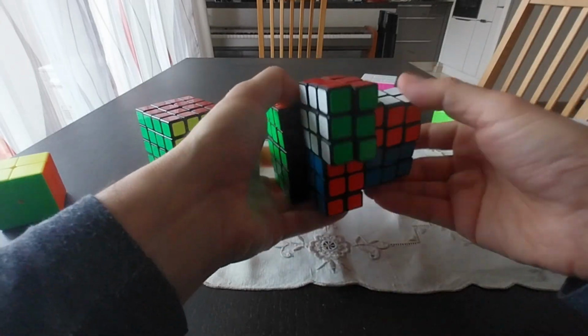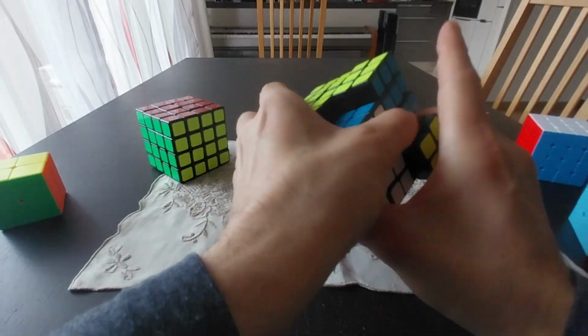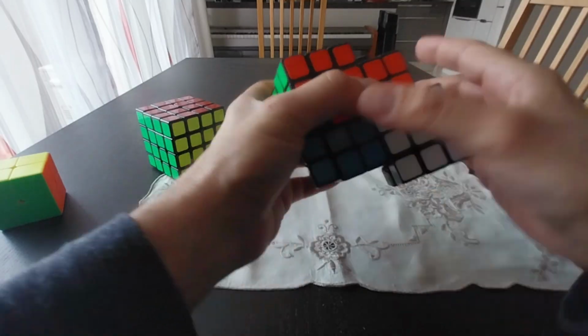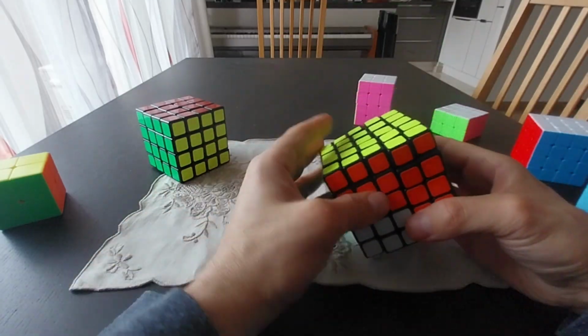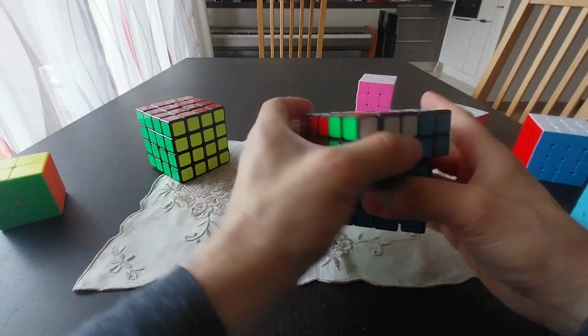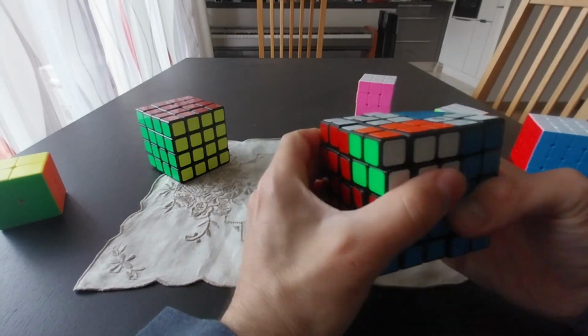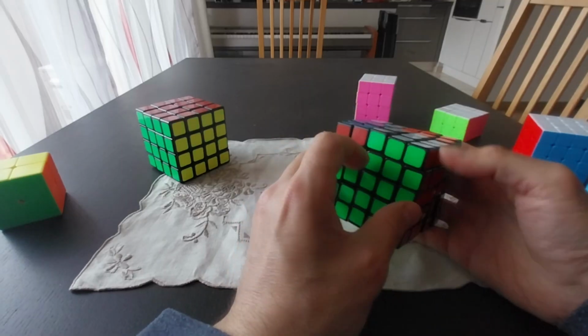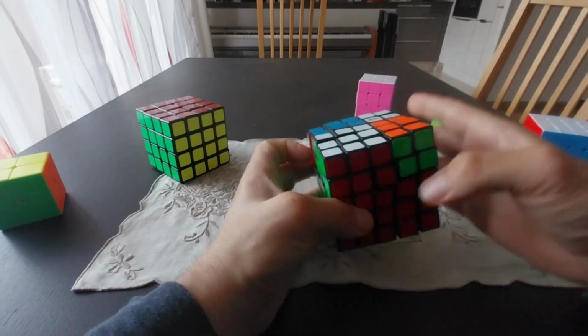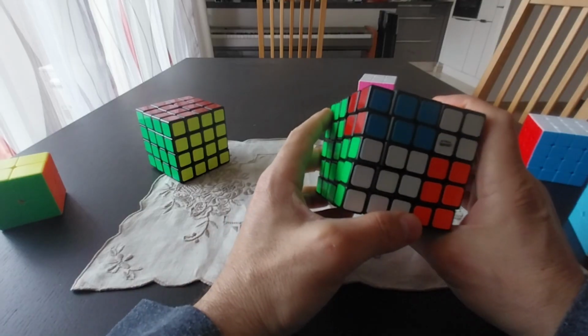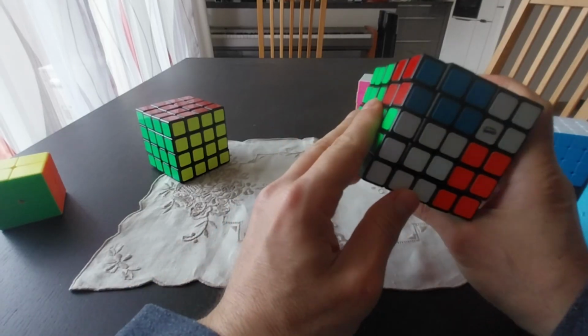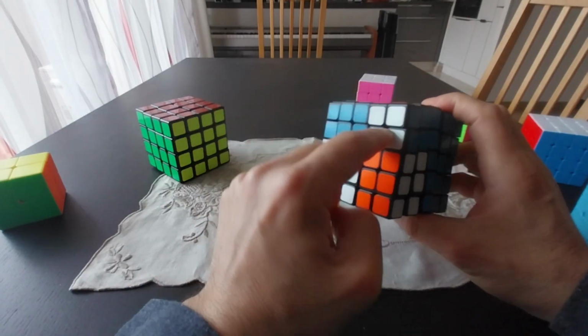Okay, and this yellow goes here, and I have built a yellow. Now I have to build this top layer like any 2 by 2. This is in its position. I need to place the other corners in their position, so I know that, and this is in its position.